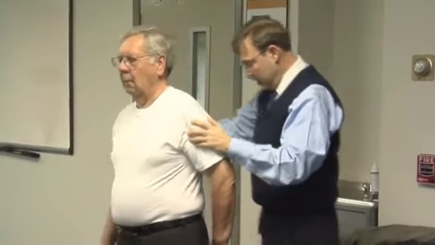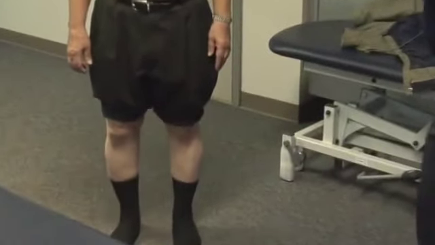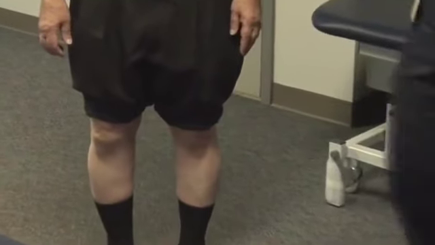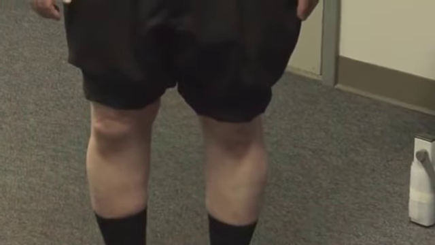Also, he has an interesting finding anteriorly that was different from our other patient in that he has a little bit of genu varus on that right knee, and so he has the opposite. Instead of genu valgus, where they're more knock-kneed in this form, he's a little more this way, or what we would call bow-legged. There he has a little bit of that. So he could be getting some uneven wear and tear in that knee.